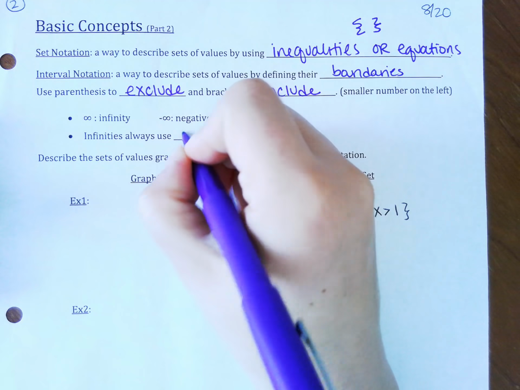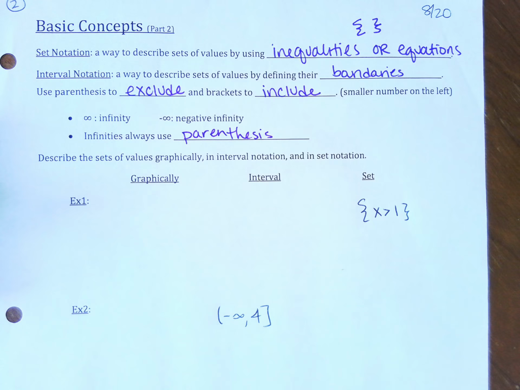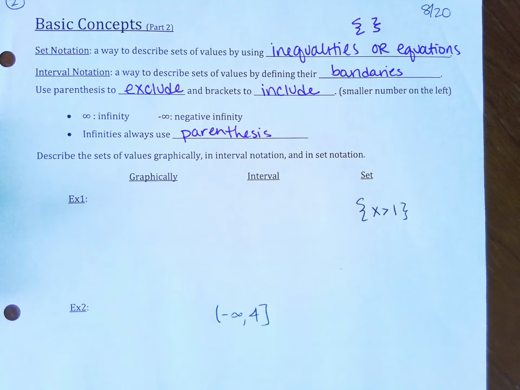Infinities always use parentheses. And the reason for that is that infinity is not a number, so there's no way to include infinity in our answer. It is a concept. It's not a particular 10,387,000 number. We want to say that it's going off to infinity, and so we use our parentheses to bound it that way.